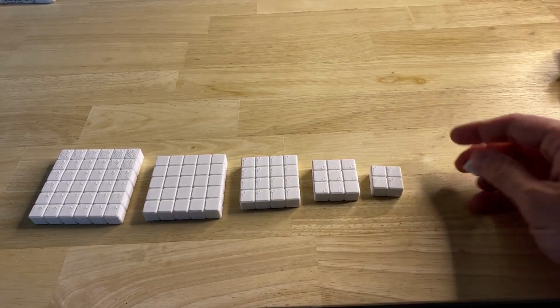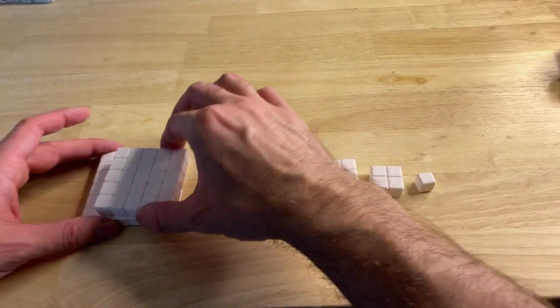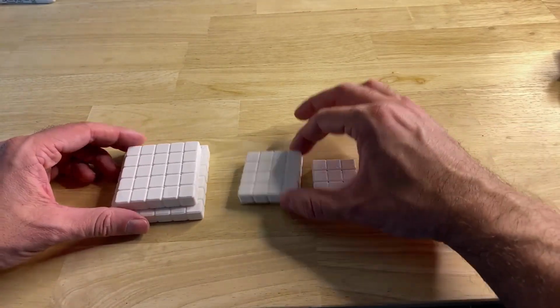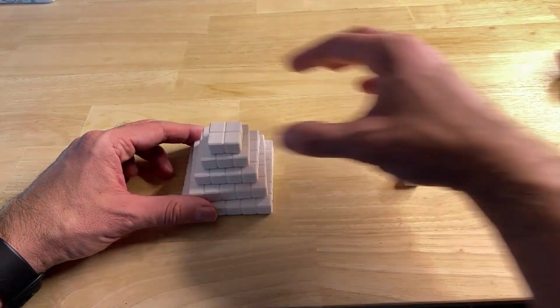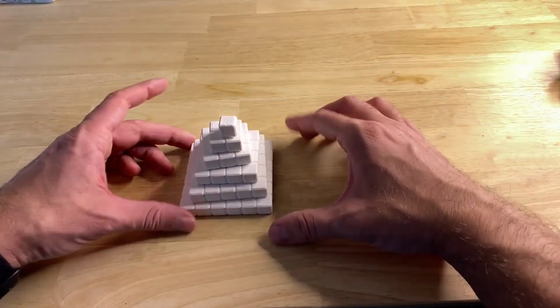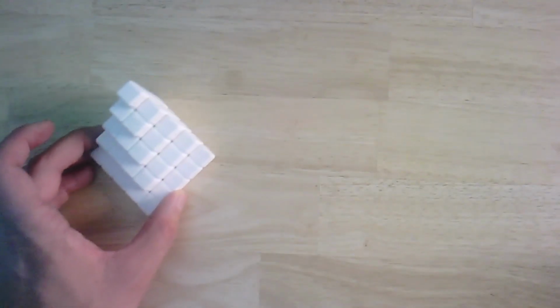The polycubes are collections of cubes that are glued together along their faces. These are flat polycubes because they're representing the squares. If we stack these squares carefully, we make a nice little pyramid. So really, the sum of squares gives us a pyramid, and so our goal is to find a closed form for the volume of a pyramid.